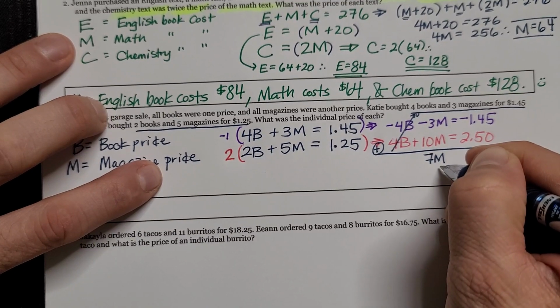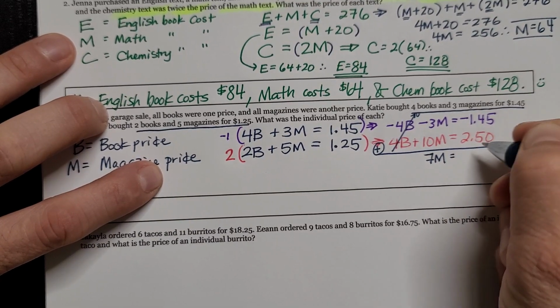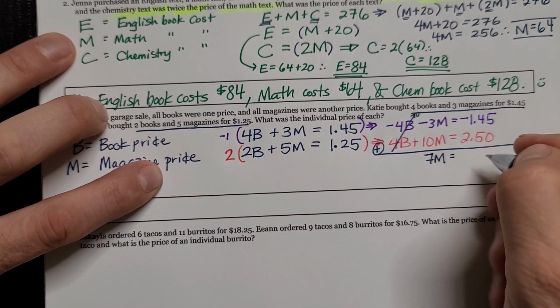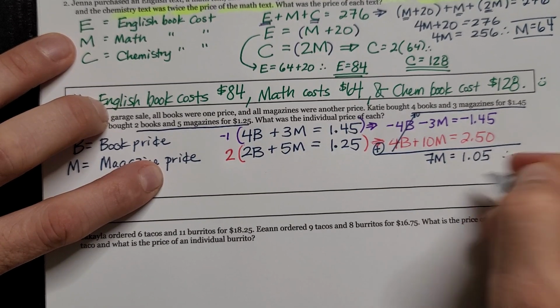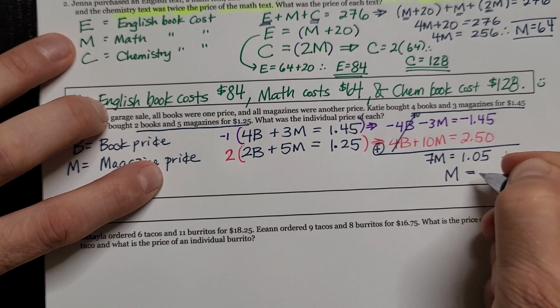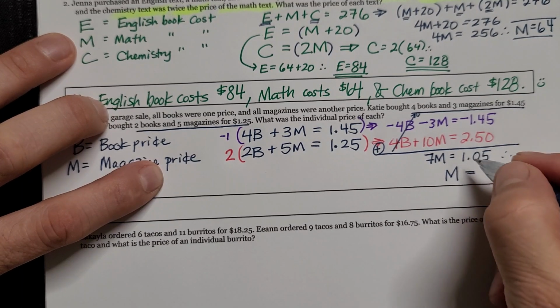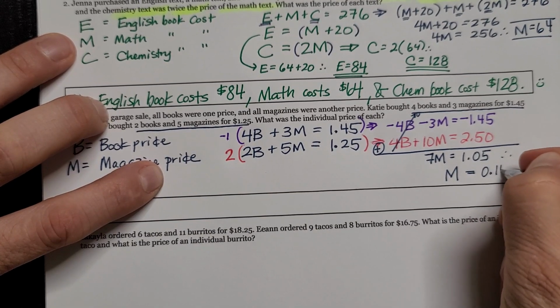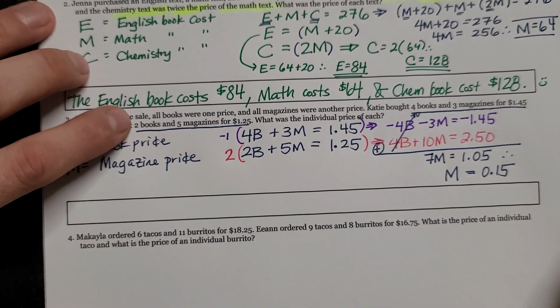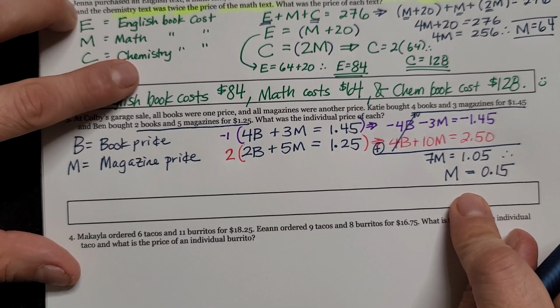So it looks like I'm going to find the price of each magazine first. What's 250 minus 145? It's $1.05. Dividing both sides by 7, I'm going to get the cost of each magazine is 15 cents. $1.05 divided by 7 is 0.15 or 15 cents. I'm going to show you how I rewrite that. There's two ways you can write it.